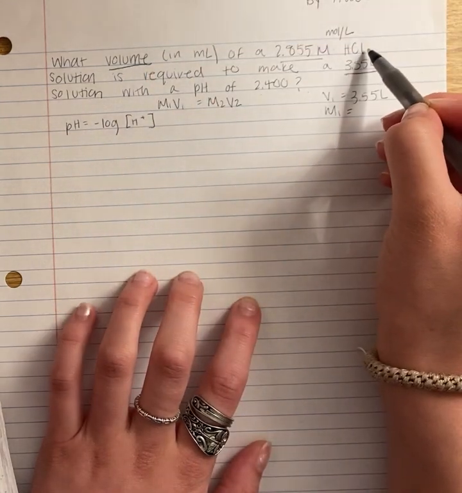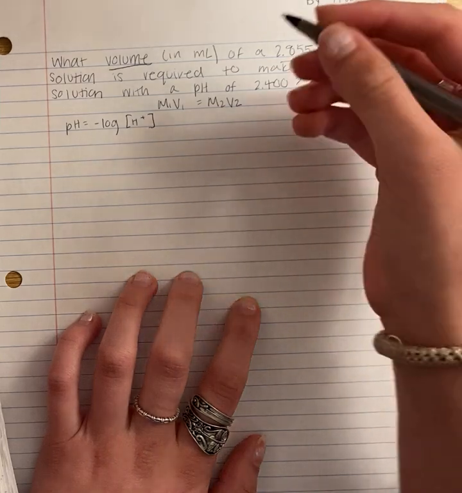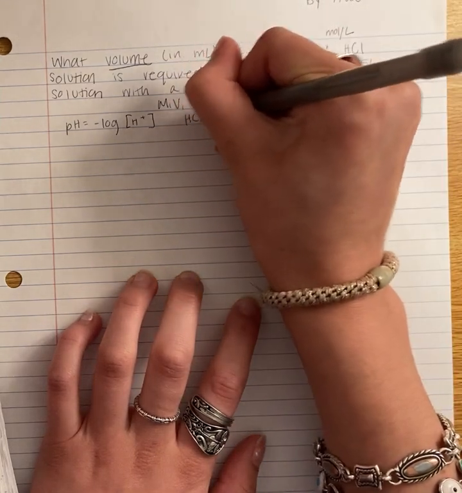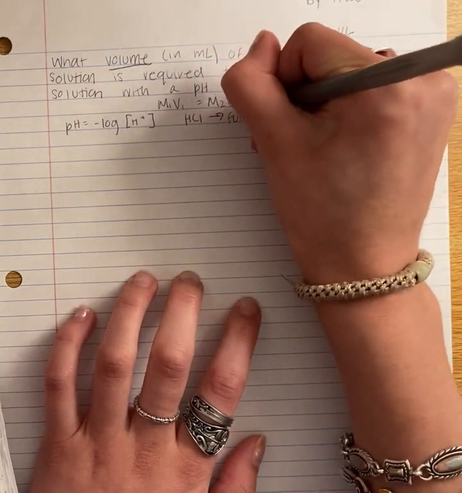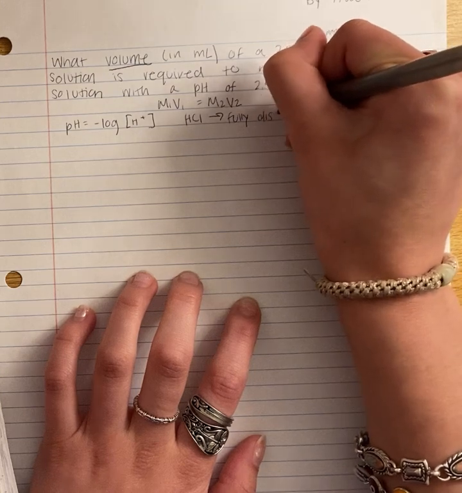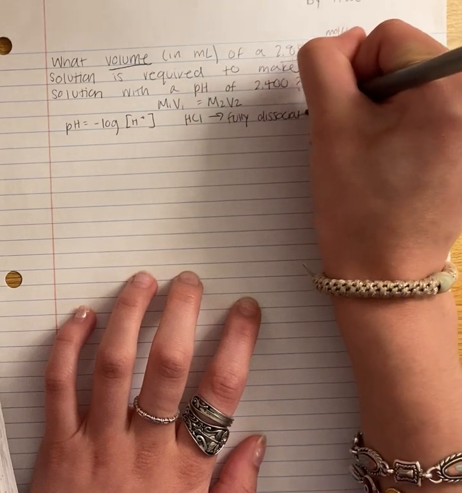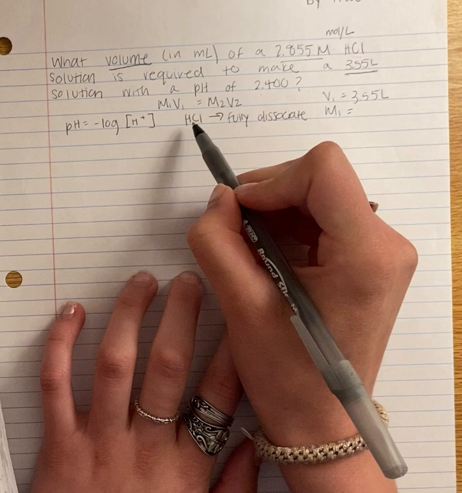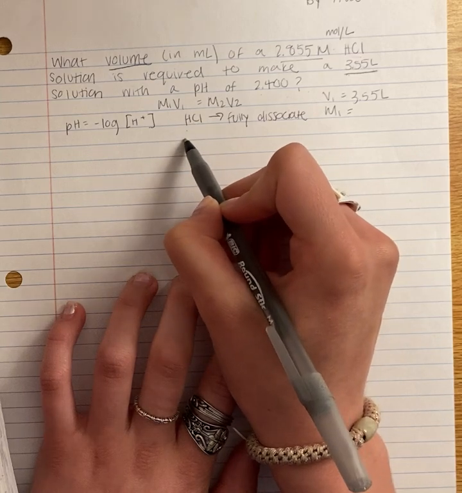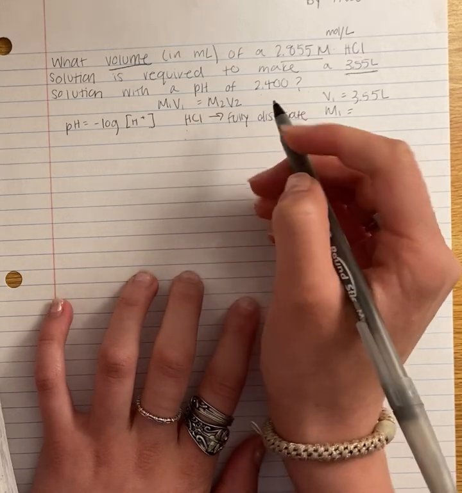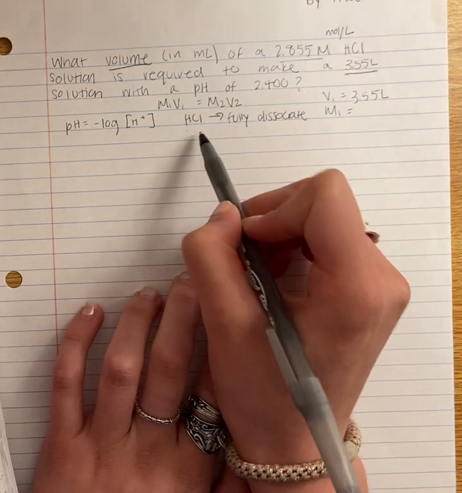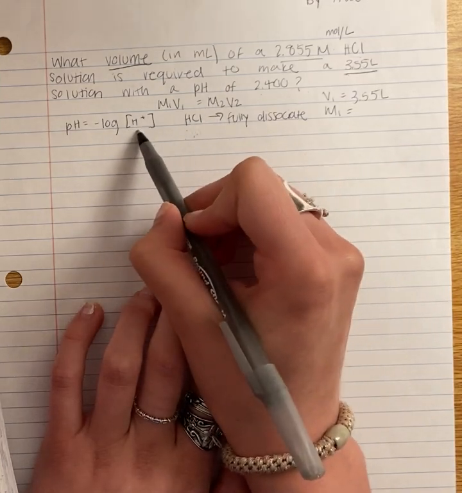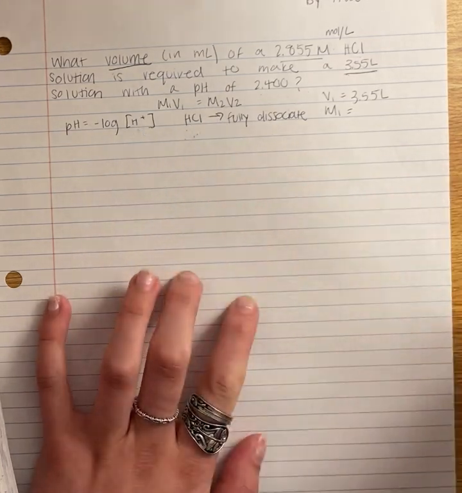Luckily, this is an HCl solution, and HCl is a strong acid, so it will fully dissociate. This means that when HCl dissociates, it will become H plus ions and Cl minus ions, so whatever the concentration of HCl is will be the same as the concentration of H plus ions.